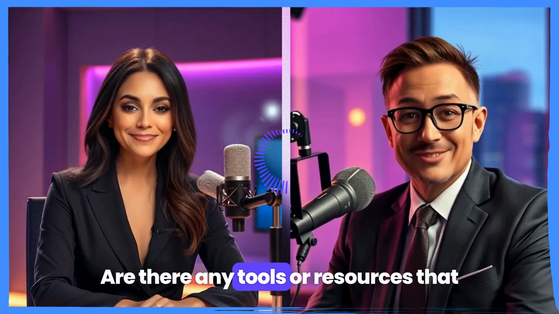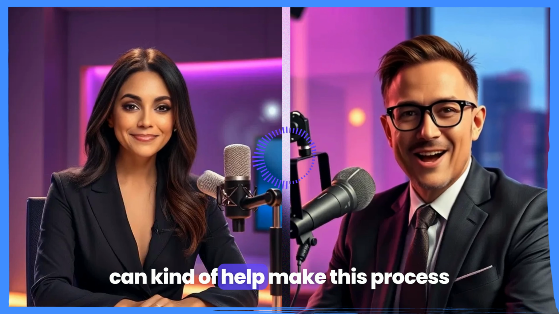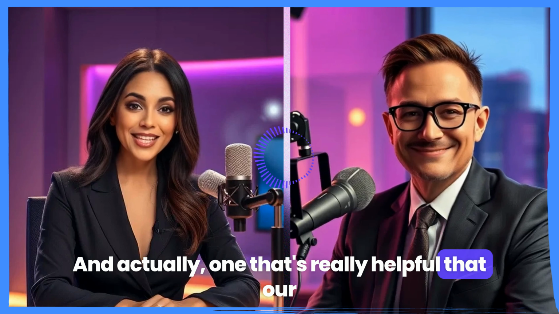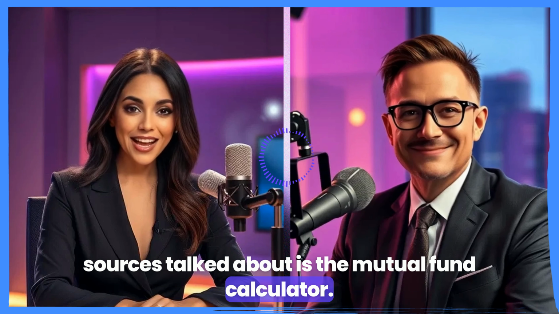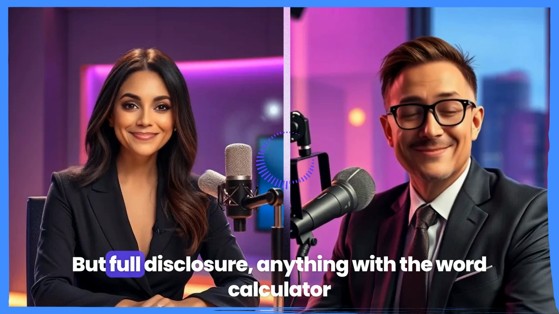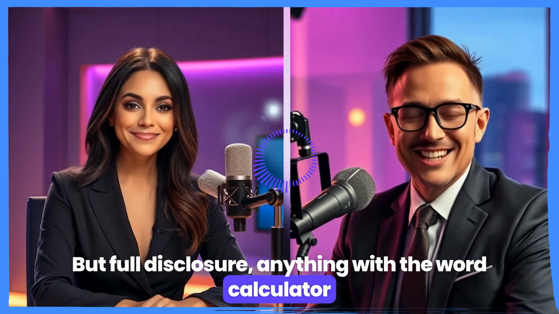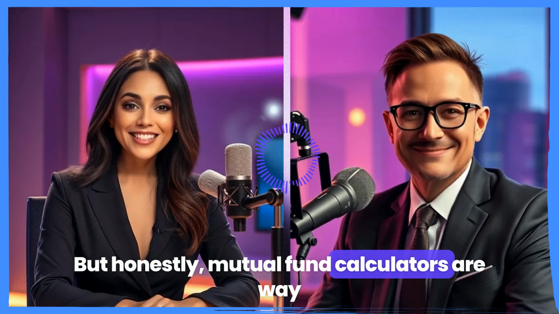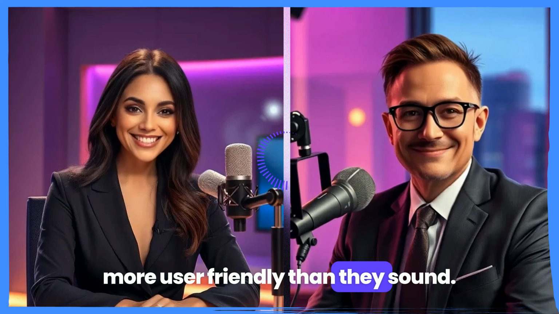Are there any tools or resources that can help make this process a bit easier, a bit less intimidating? Definitely. One that's really helpful that our sources talked about is the mutual fund calculator. Oh, yeah, I've heard of those. But full disclosure, anything with the word calculator in it kind of makes me nervous. I get it. But honestly, mutual fund calculators are way more user-friendly than they sound.